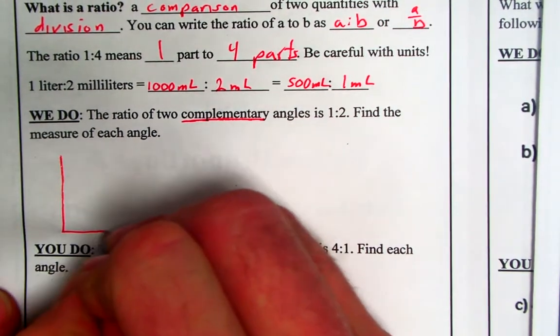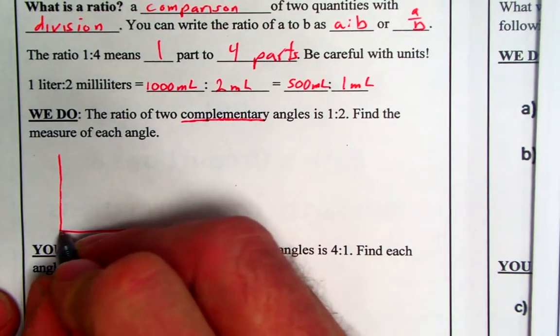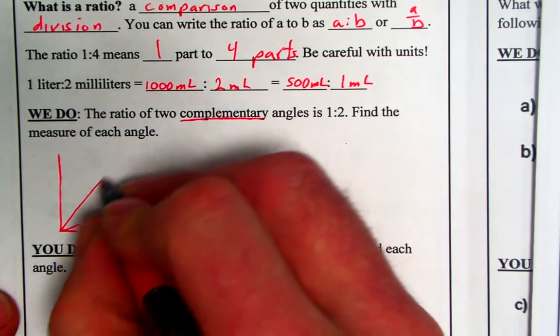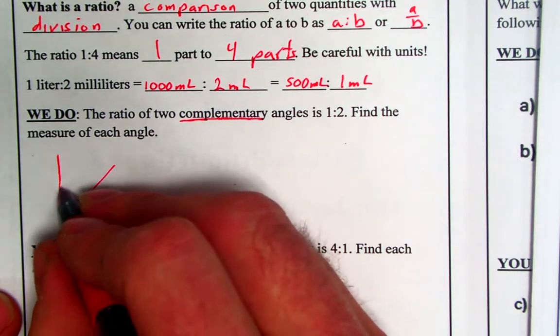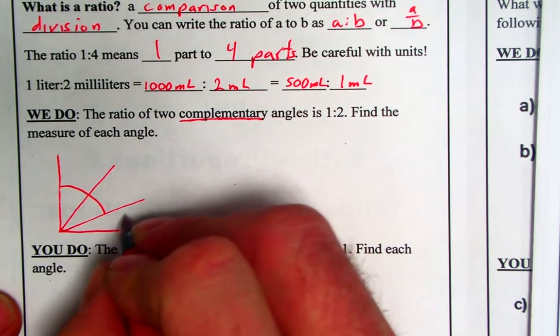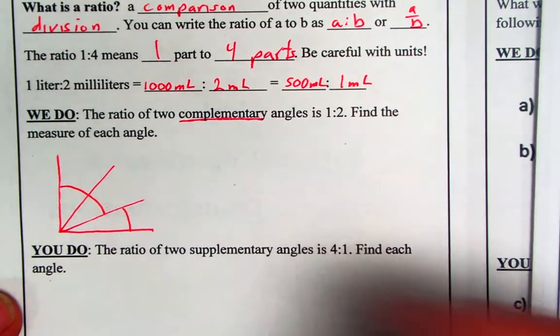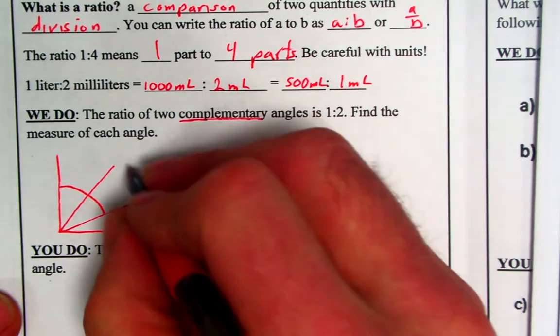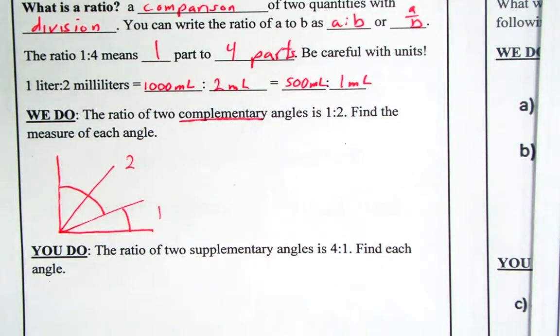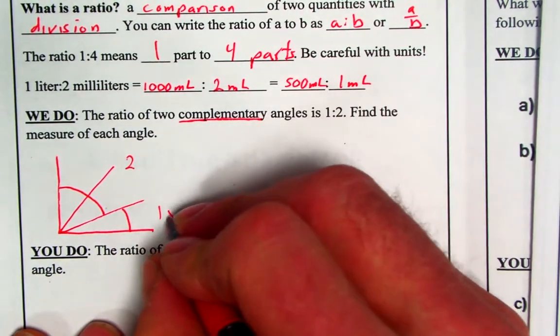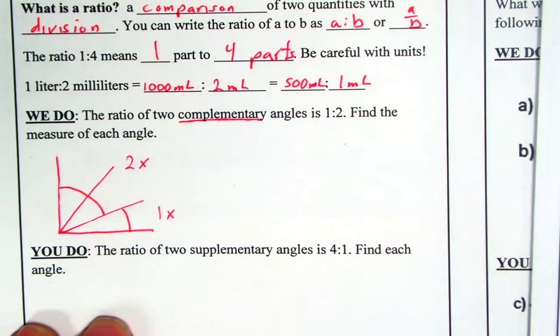So if we take our 90-degree angle and just divide it into 3 parts just to give ourselves a visual, that means we've got 2 parts to 1 part. Okay, so it's 2 to 1. But clearly the angles aren't 1 degree and 2 degrees. There's some multiple of that. They've been scaled up by a factor, and that's what we don't know.